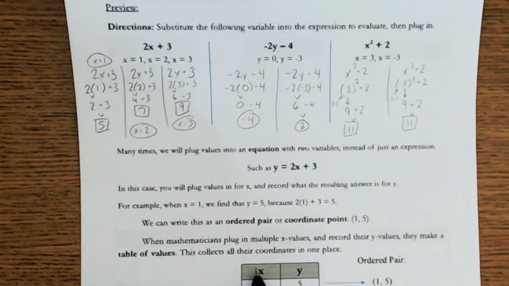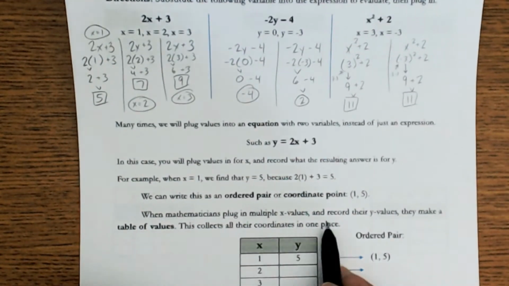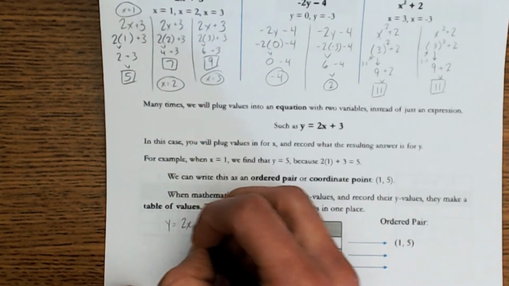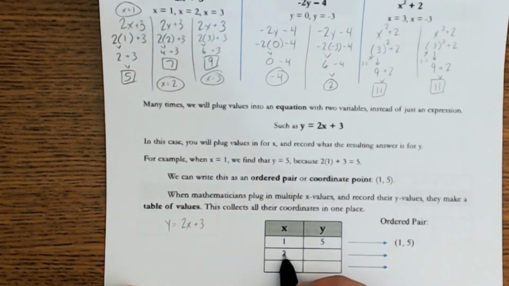So when mathematicians plug in multiple x values and record their y values, they make a table of values. This collects all of their coordinates in one place. So, for example, let's go ahead and do this same one: y equals 2x plus 3. We're going to do it for 2.